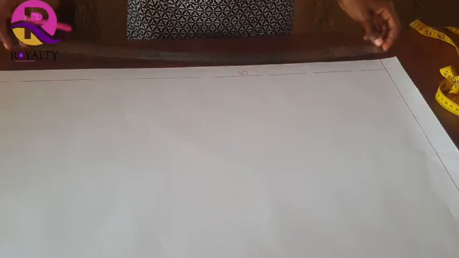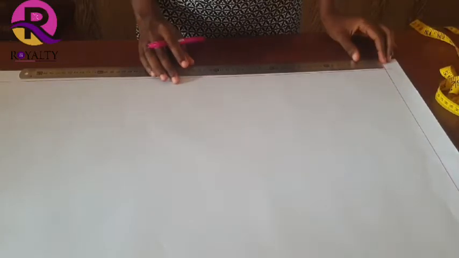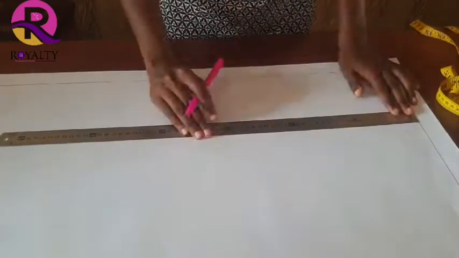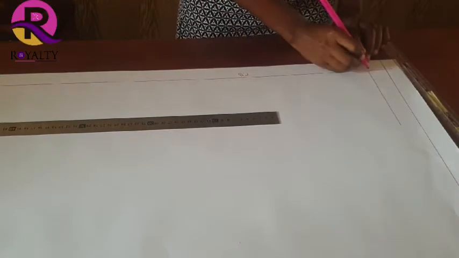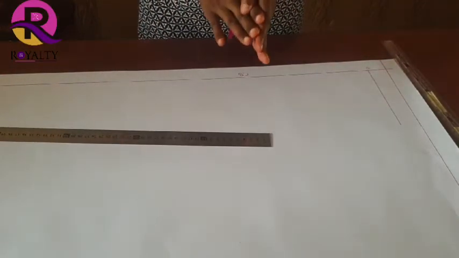Now, from the top line, we have to measure down 3 centimeters, the value of point O. Please, the value of your own point O may be different. Please take your own from the proportion table. So I will mark 3 at interval. I'll mark 3 here. I'll come in a little to mark just to ensure that I have a straight line, and I will connect. Now, here is my point O.